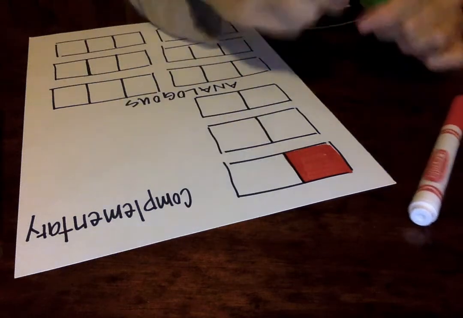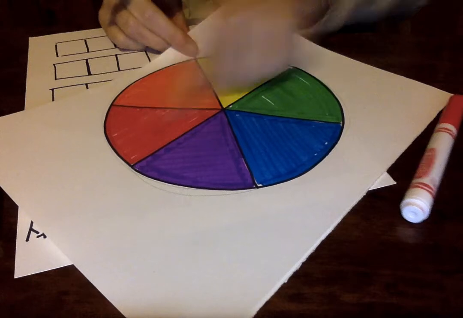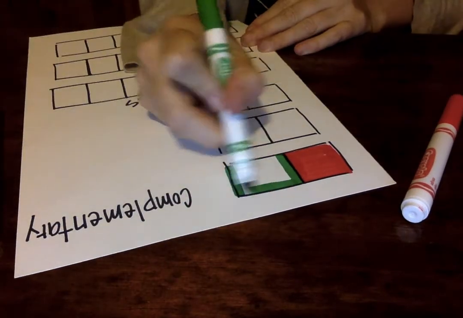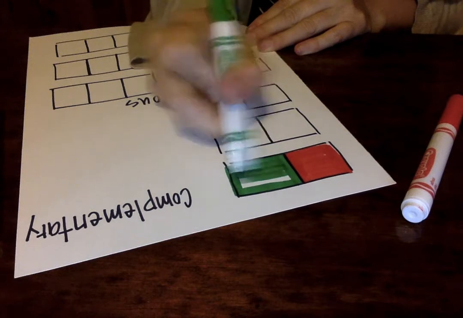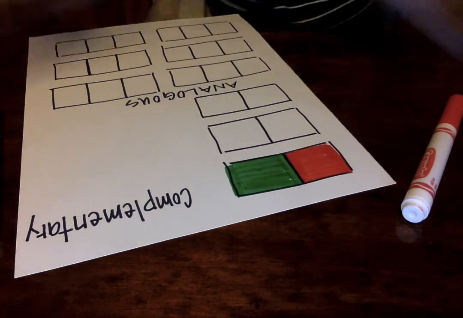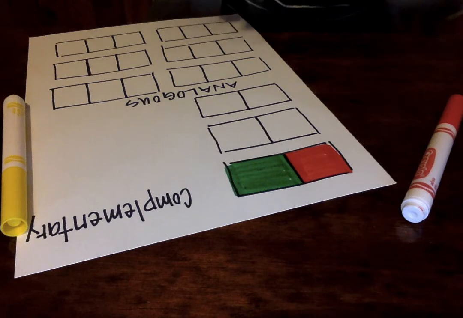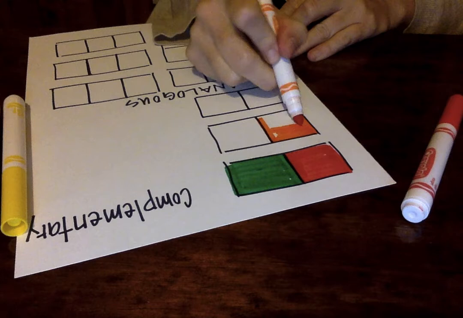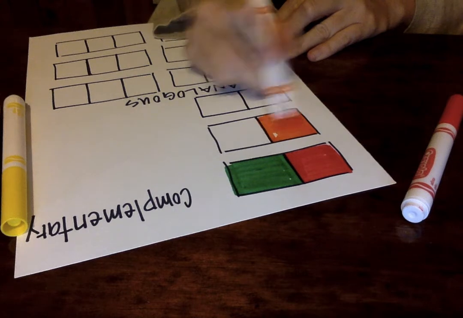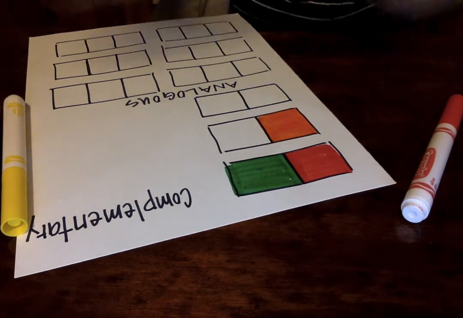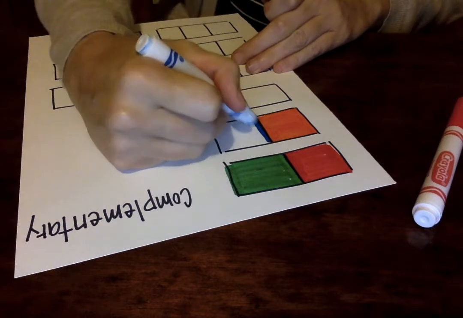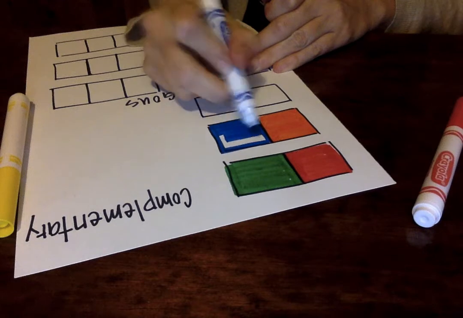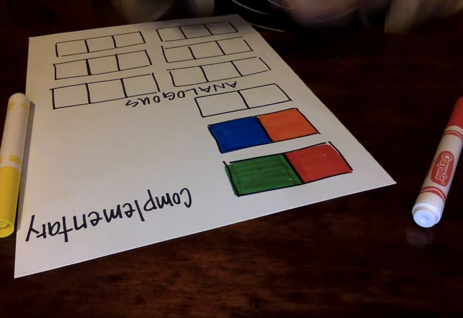So I've got red and what's across from red on my color wheel, everybody? Say green, green, whippy. Okay, you can tell that I've been making videos for all ages. I hope you're laughing a little bit. I've got orange and blue. And then the last pair is yellow and purple or violet.